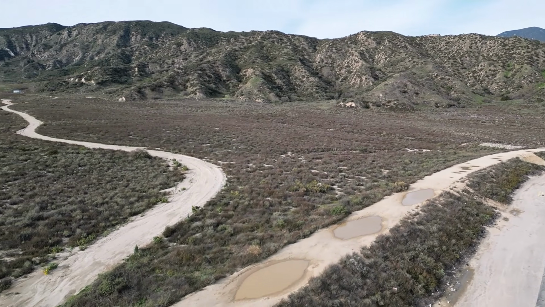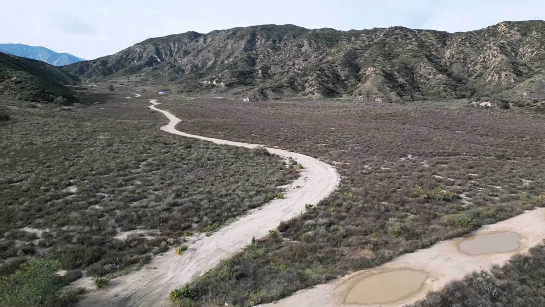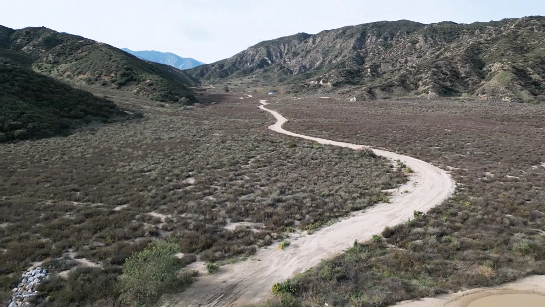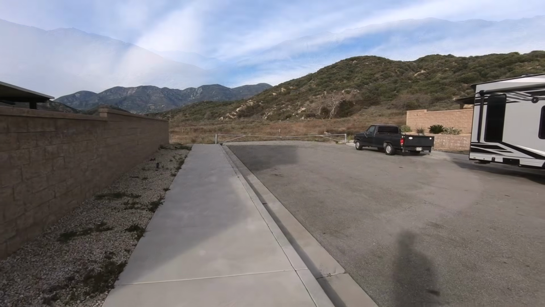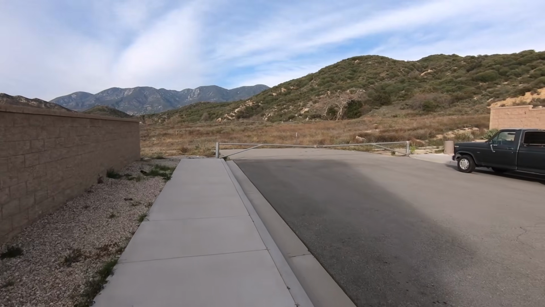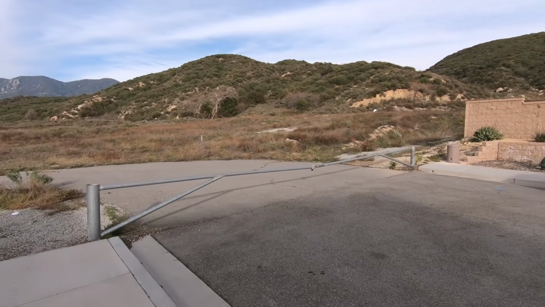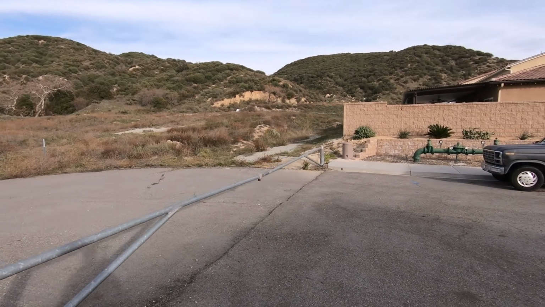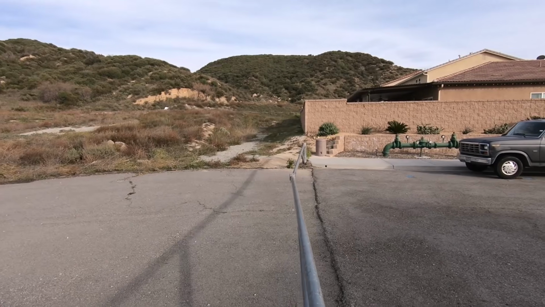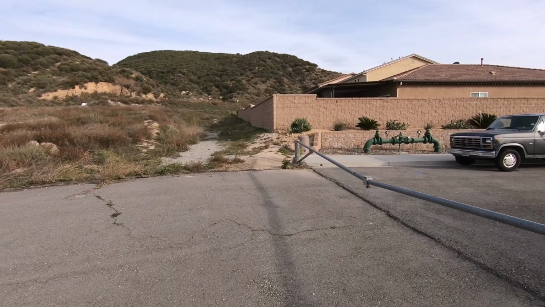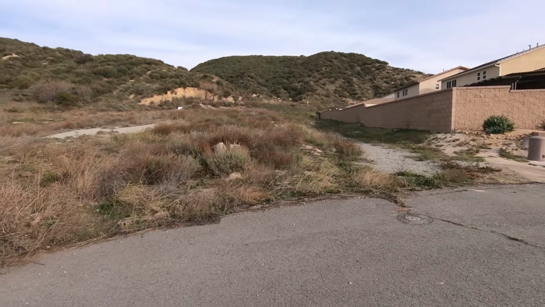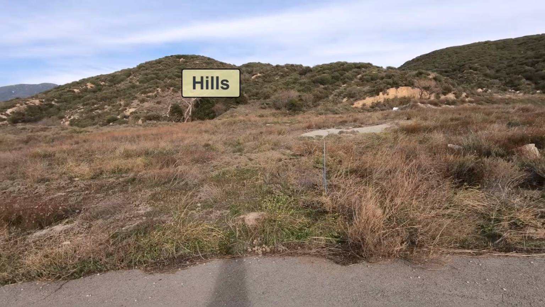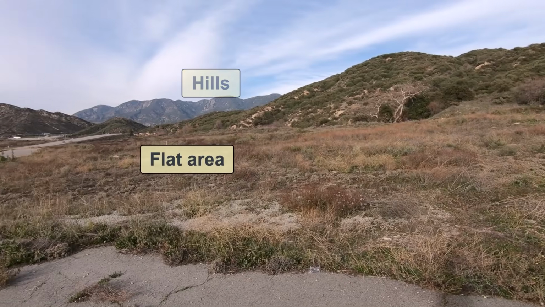Remember that from this point forward in the tour, both faults will continually get further and further apart from each other. We'll now get closer to this neighborhood and look for any traces of the fault in the hills nearby. Walking out of the neighborhood on this short street, we can get a really close view of the fault. This might be a fault scarp. Panning to the left, you can see the fault by the division of the hills in the flat area.